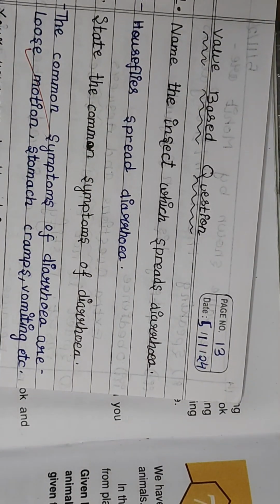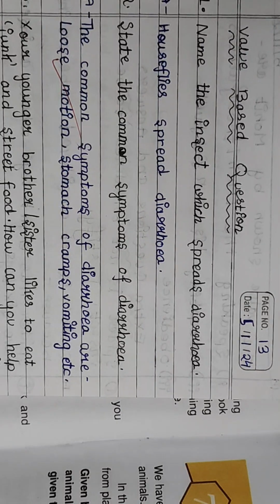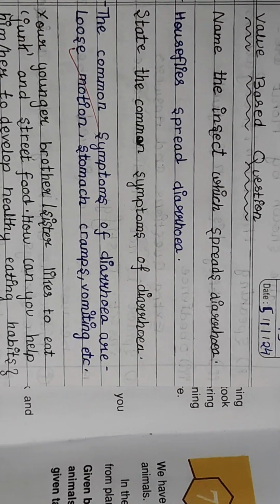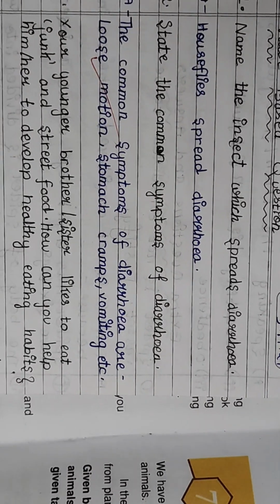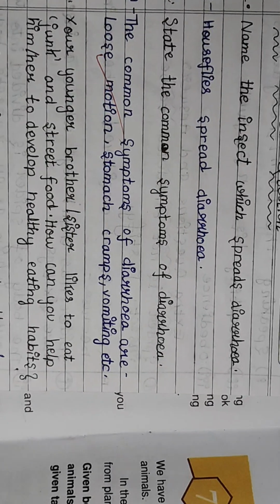Value-based question. Name the insect which spreads diarrhea. Houseflies spread diarrhea. State the common symptoms of diarrhea. The common symptoms of diarrhea are loose motion, stomach cramps, vomiting, etc.